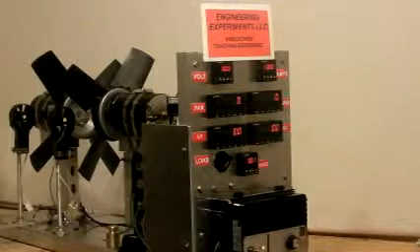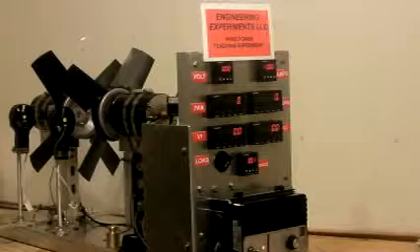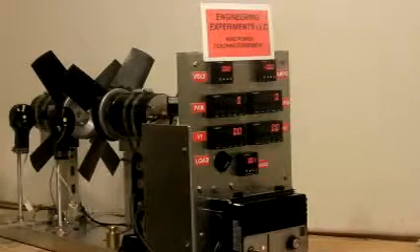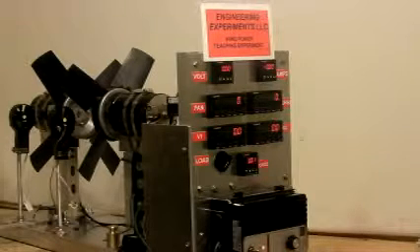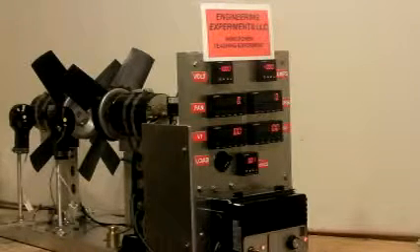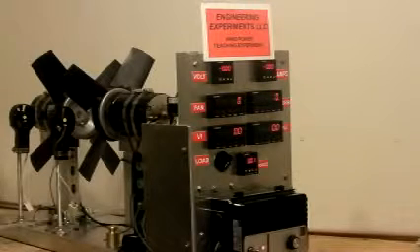First, let me identify the major components using a laser pointer. The wind is produced by a four-bladed fan, 15 inches in diameter, driven by a 1/4 horsepower variable speed DC motor. The motor speed is controlled by a Bodine speed controller.